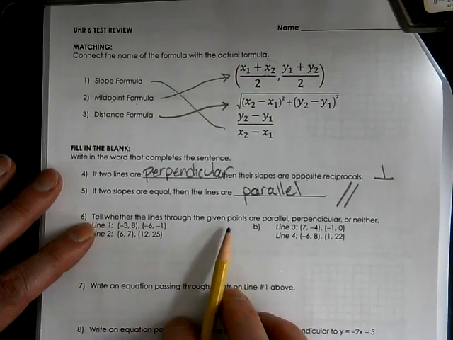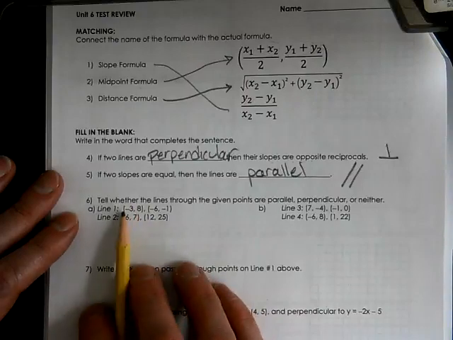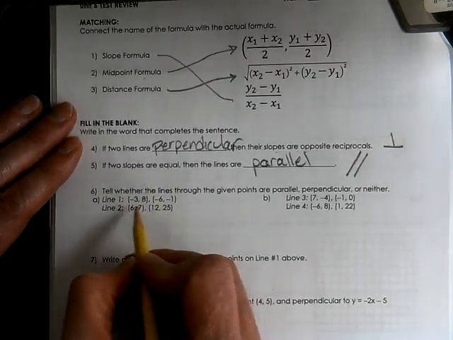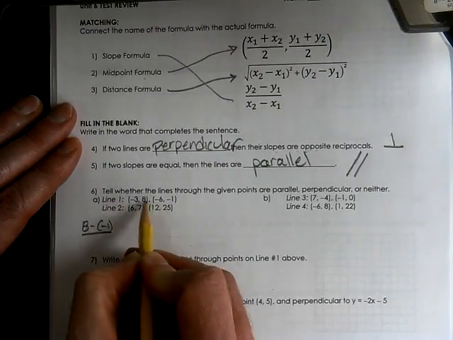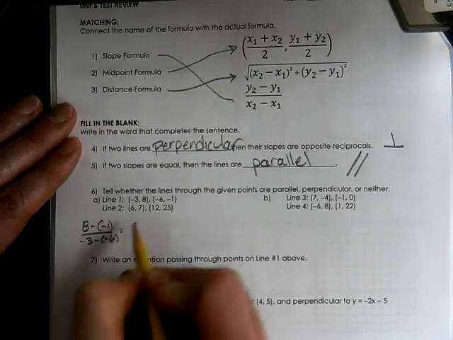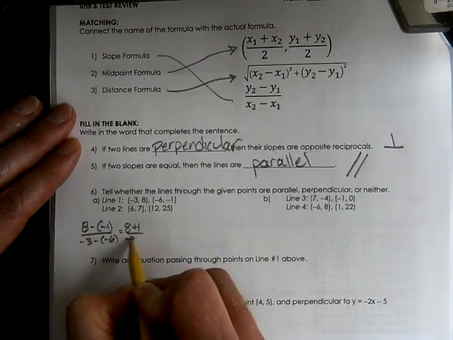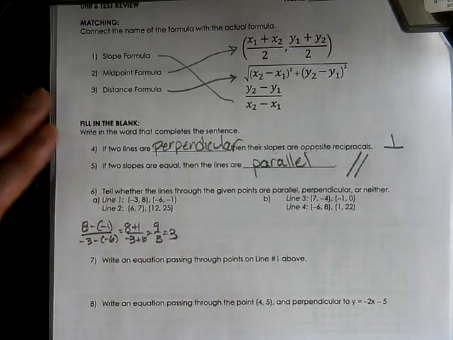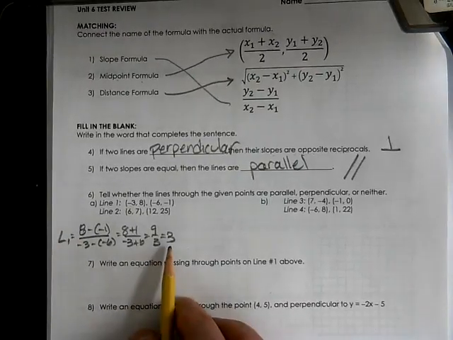Tell whether the lines through the given points are parallel, perpendicular, or neither. So we have two lines here. I'm going to just look at the slopes. So 8 minus a negative 1 over negative 3 minus a negative 6. That is 8 plus 1, that's negative 3 plus 6, that's 9 over 3. This is line 1, we have a slope of 3.